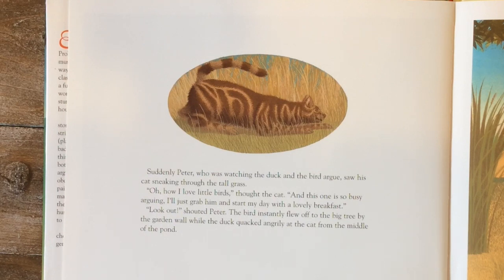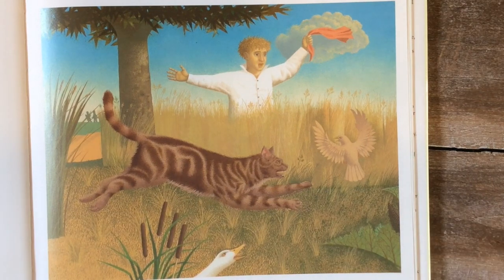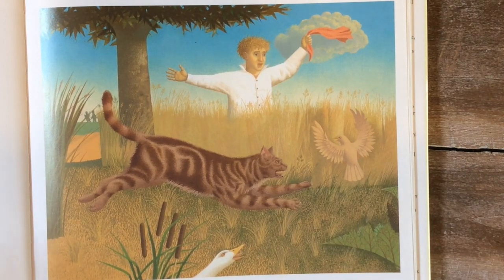"Oh, how I love little birds," thought the cat, "and this one is so busy arguing, I'll just grab him and start my day with a lovely breakfast." "Look out!" shouted Peter. The bird instantly flew off into the big tree by the garden wall, while the duck quacked angrily at the cat from the middle of the pond.